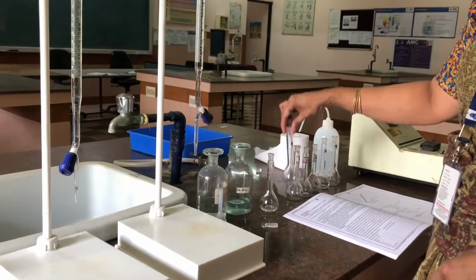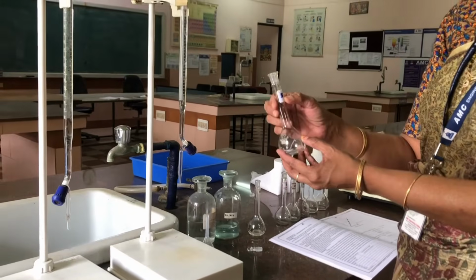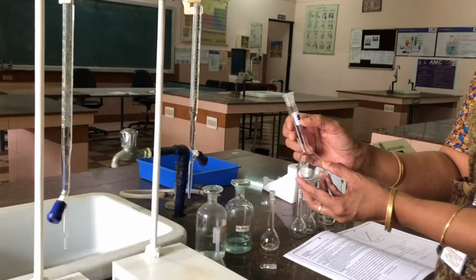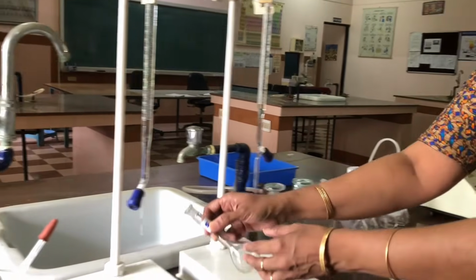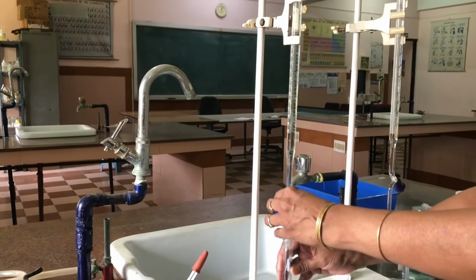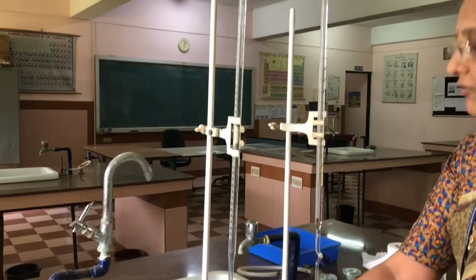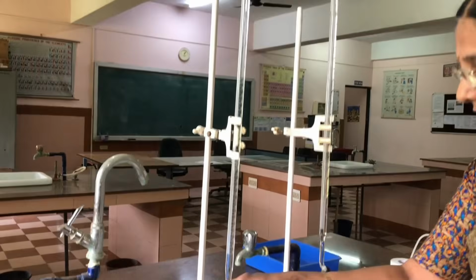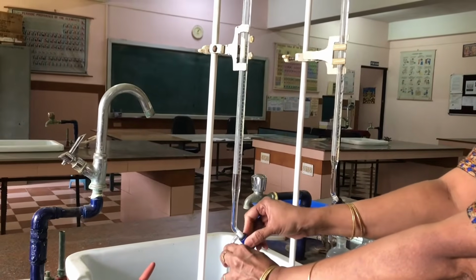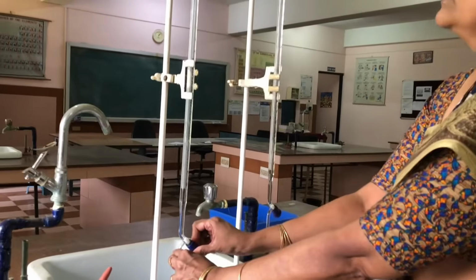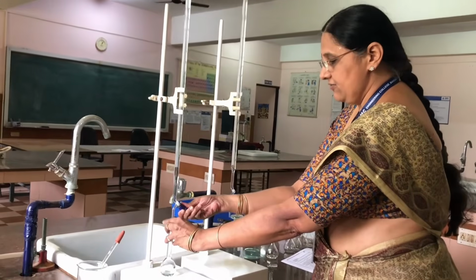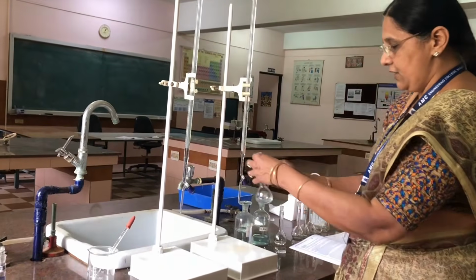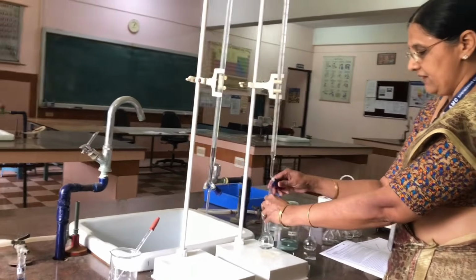Now we are taking the second flask labeled as 5. The 5 indicates that we have to take 5 ml of copper sulfate into it. After taking 5 ml of copper sulfate, now we have to add 5 ml of ammonia.